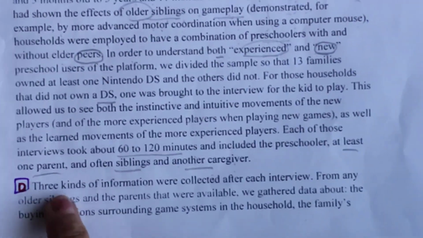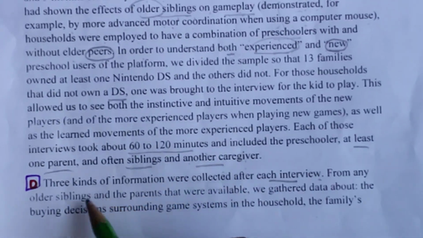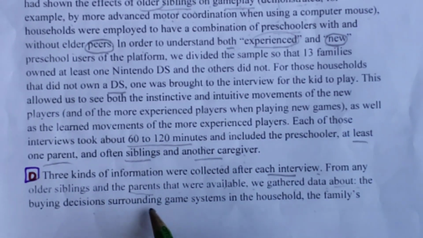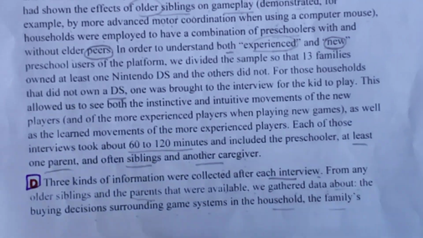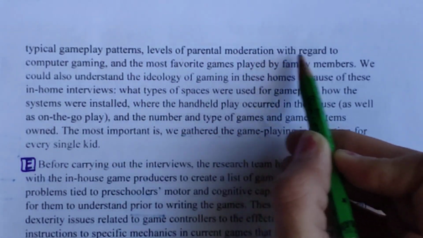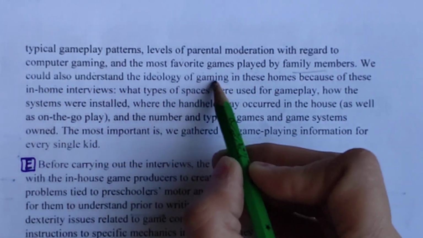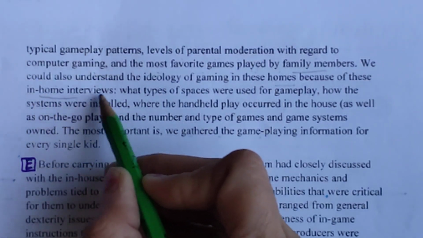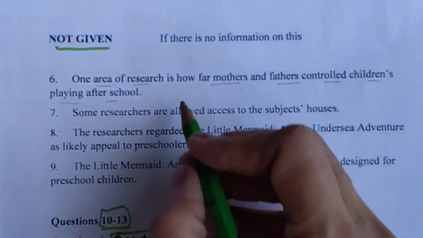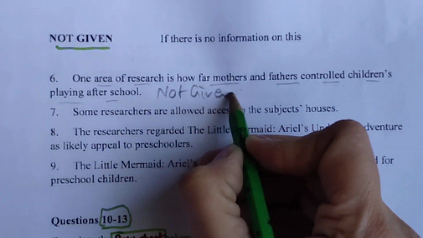D paragraph: 3 kinds of information were collected after each interview, from any sibling and parents that were available. We gathered data about buying decisions surrounding game systems in the household, the family's typical gameplay patterns, level of parental moderation with regard to computer gaming, and most favorite games played by family members. We could also understand the ideology of gaming in these houses because of in-home interviews, what types of spaces, how systems were installed. So in this paragraph, they are not talking about anything like whether parents are controlling or not. That's why I am giving it not given.